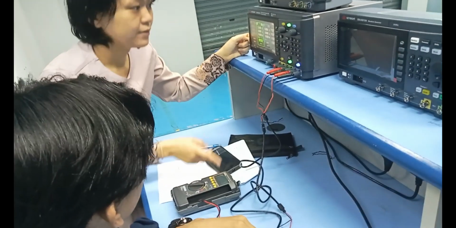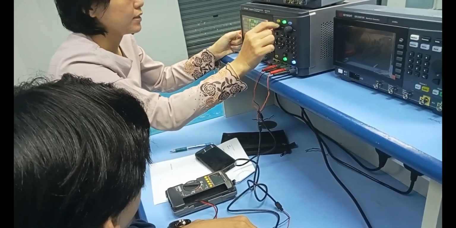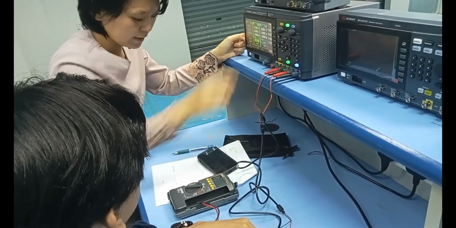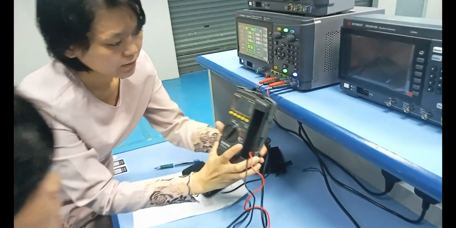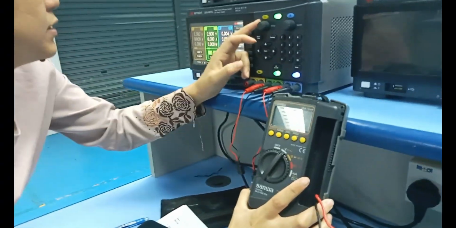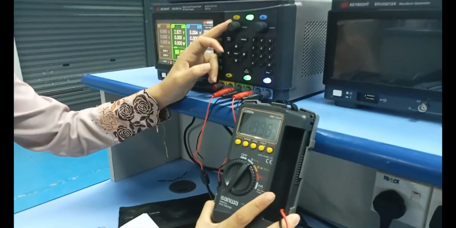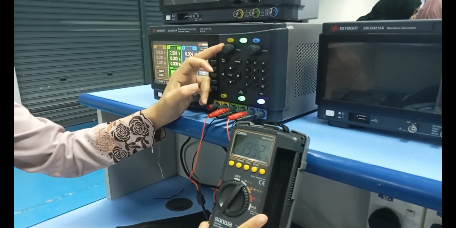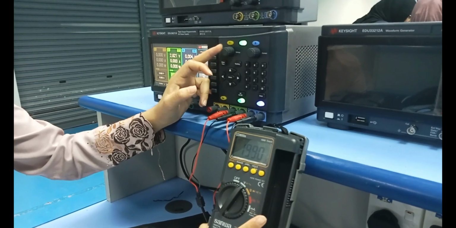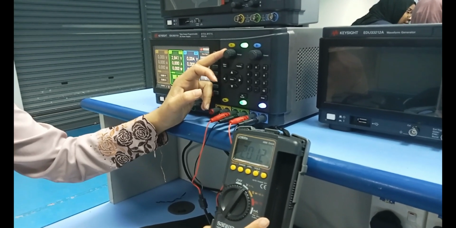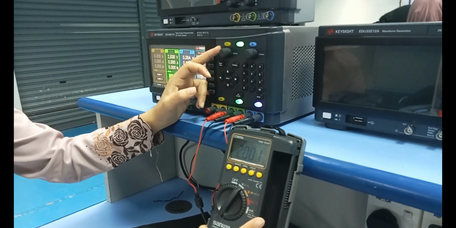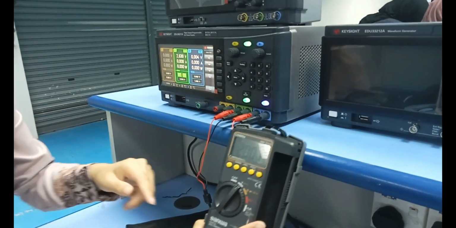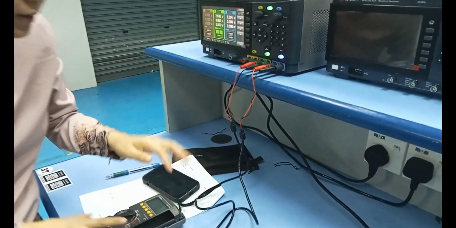Lagi sikit. Lagi sikit. So kita adjust. Okay, naik lah. So boleh nampak dalam video kan. Okay, adjust sampai dah dapat 2. Dah lebih dah. Kurang sikit. Okay, agak-agak boleh lah kan. Okay, so dah dapat 2, lepas tangan tu.